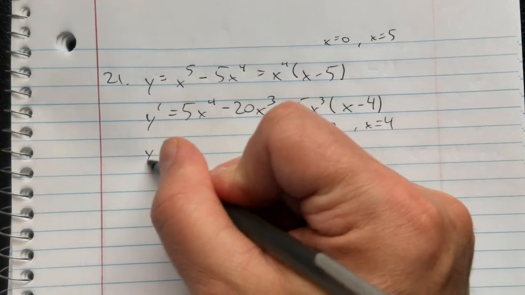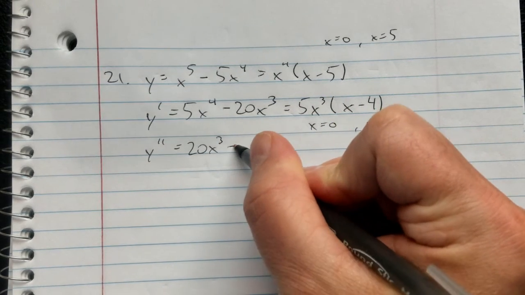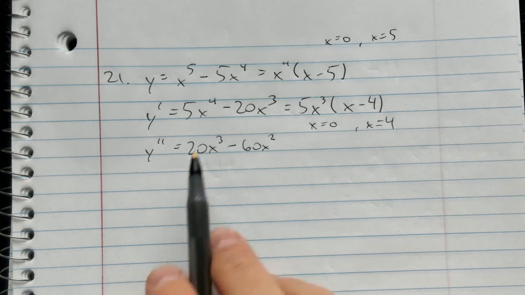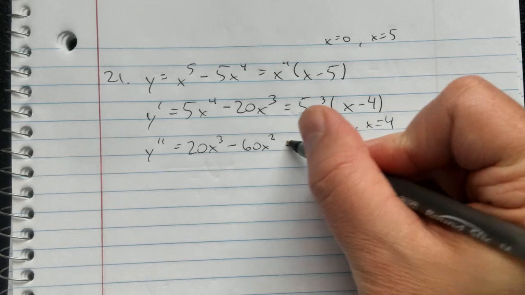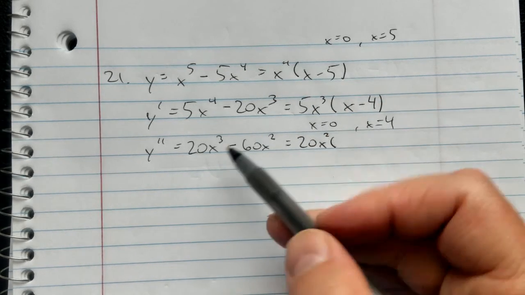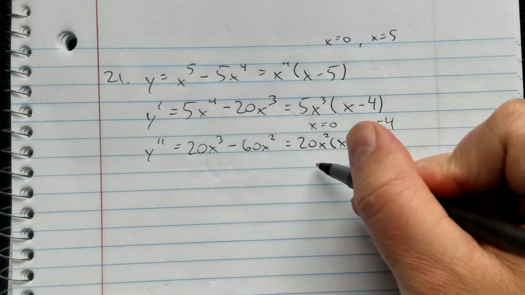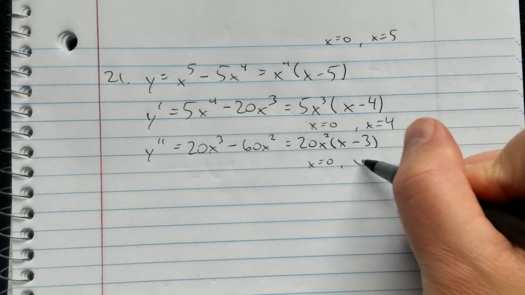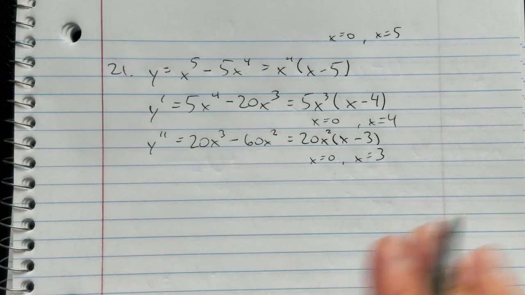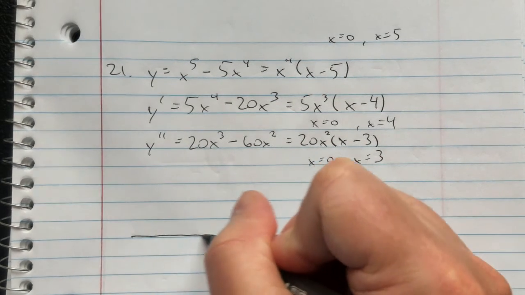And then the next part is the y double prime. So this would be 20x cubed minus 60x squared. So on that, when you factor that out, you could say 20x squared and you have x minus 3. So that means x equals 0 and x equals 3 are important. Okay, so there's all your information, and we're going to want to graph this.